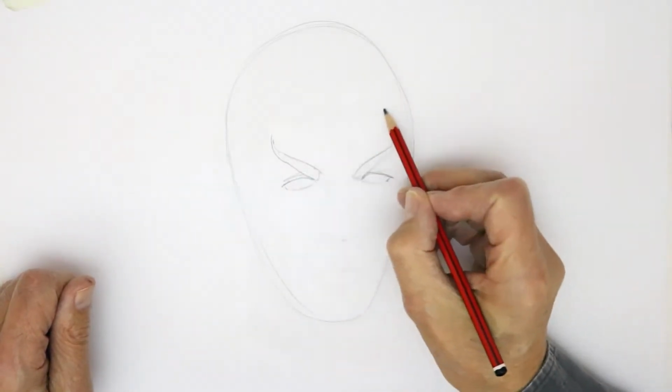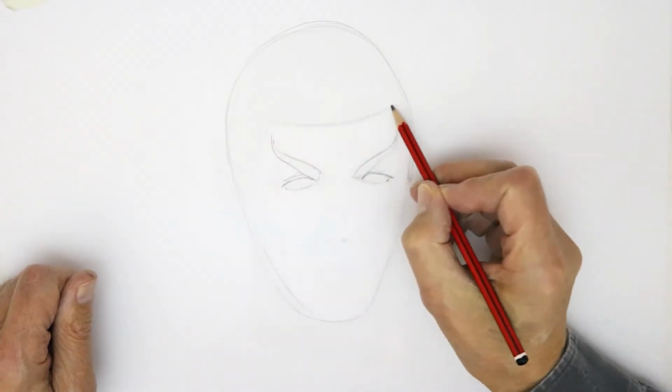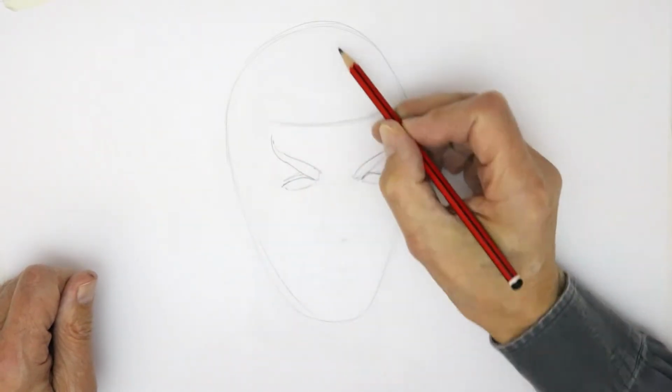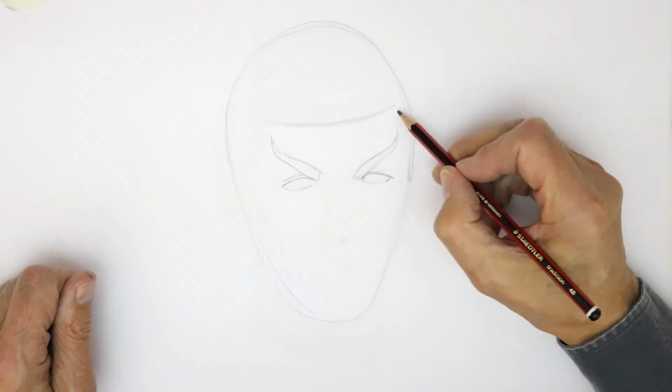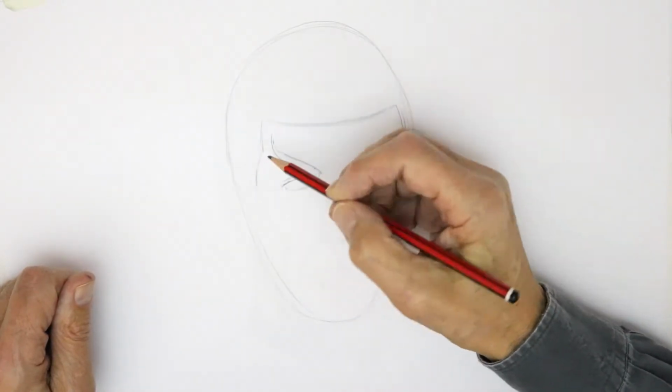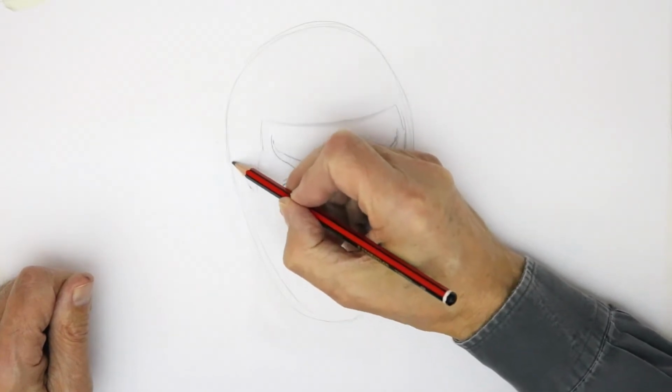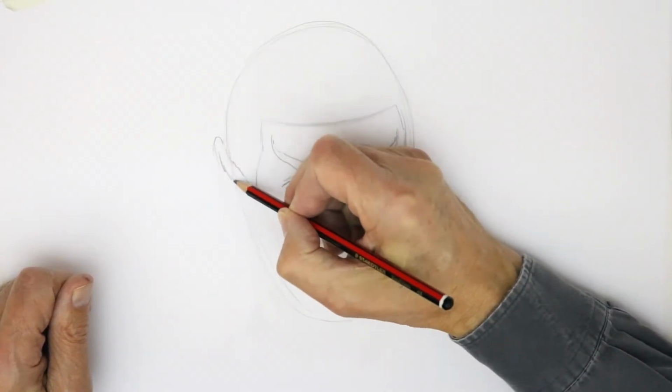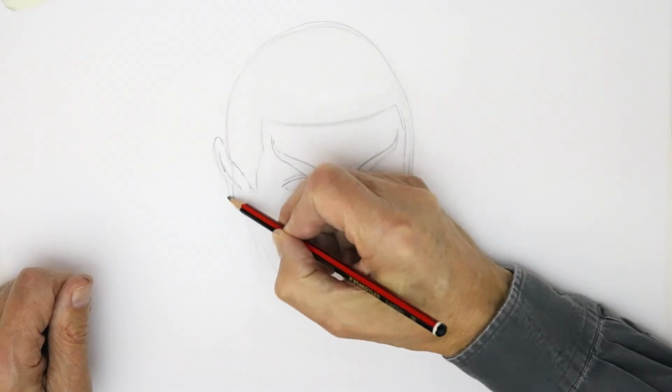And then the other iconic part is the hairstyle, which is kind of combed forward and cut straight across like that, and that comes down on the other side like that. And of course the ears. The pointy Vulcan ears come up about there.